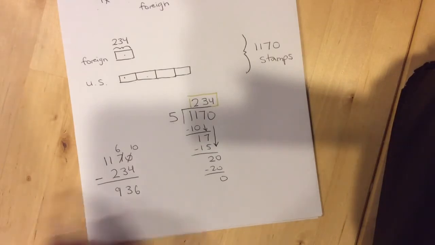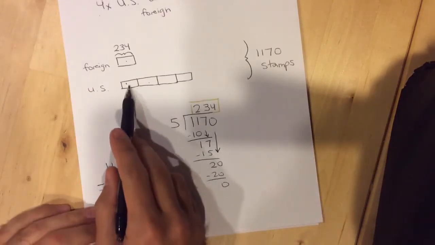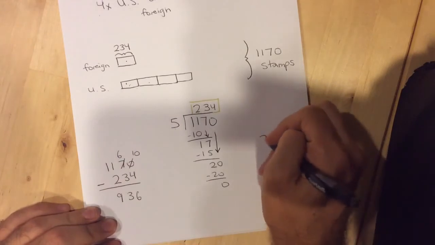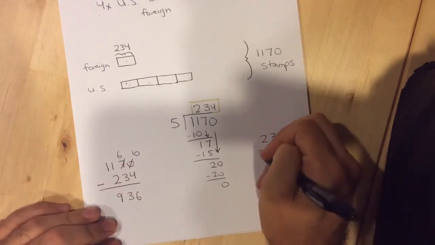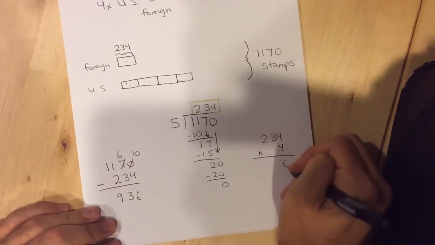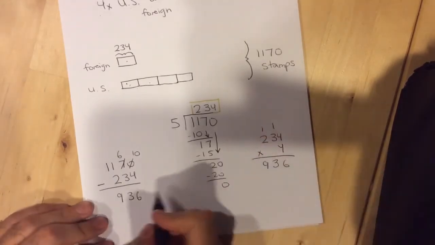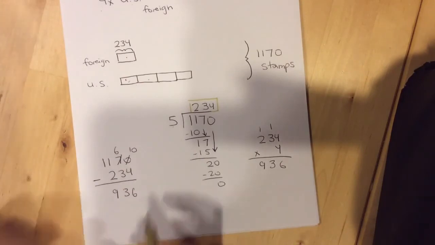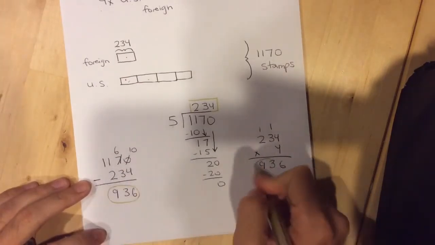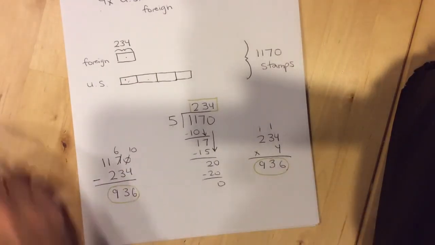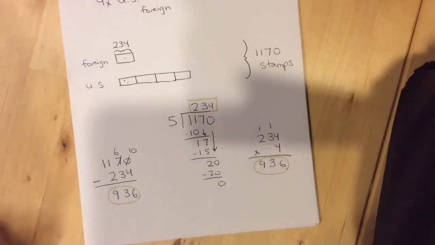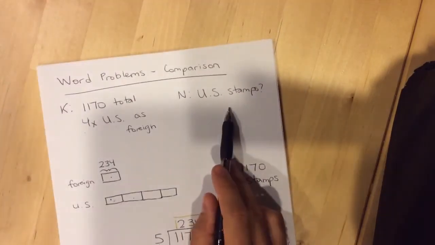The second method I can use is finding out that each of these has 234, and there are 4 total units. And when I multiply this through, I will also get 936. In both cases, my answer is the same, and in both cases, I'm able to answer my question. How many US stamps does Peter have?